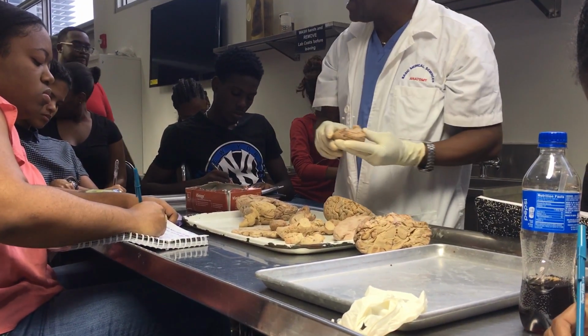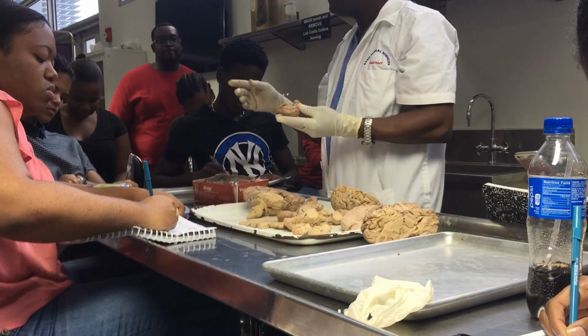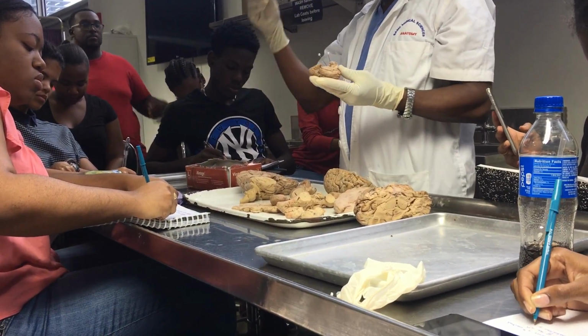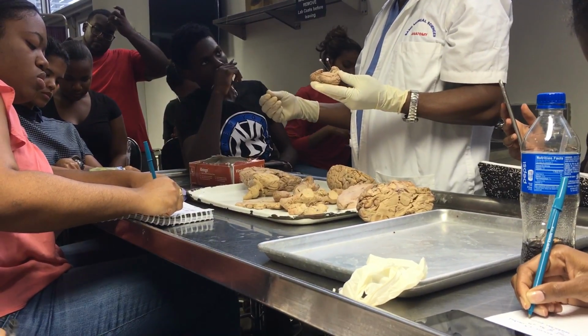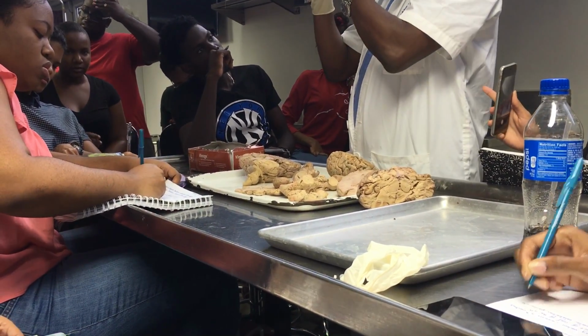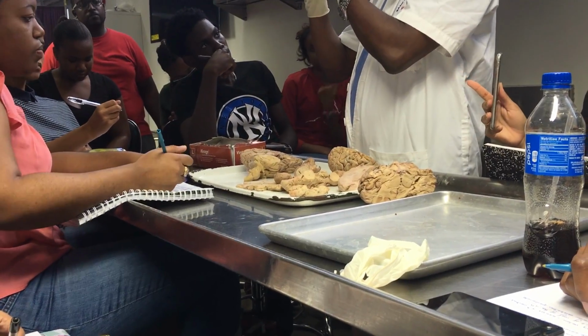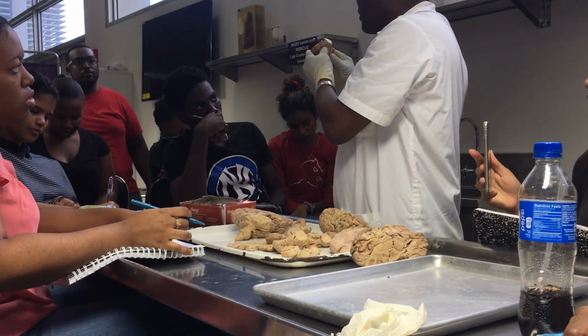Superior cerebellar peduncle. So we know that the middle peduncle connects the pons to the cerebellum, inferior peduncle medulla to the cerebellum, and now the superior peduncle connects what? The midbrain to the cerebellum. Okay?